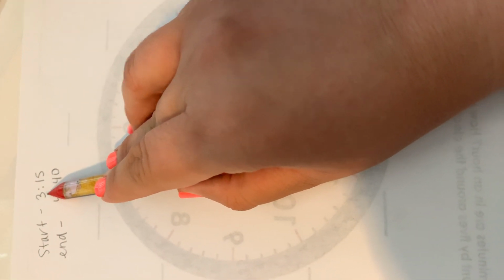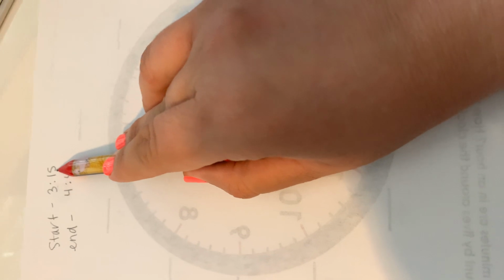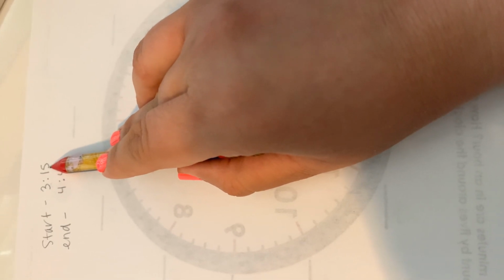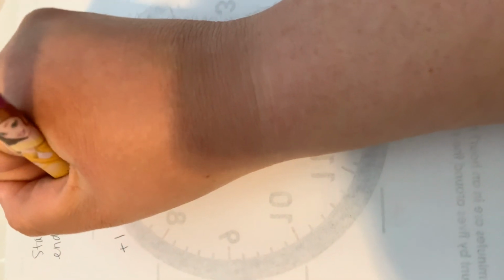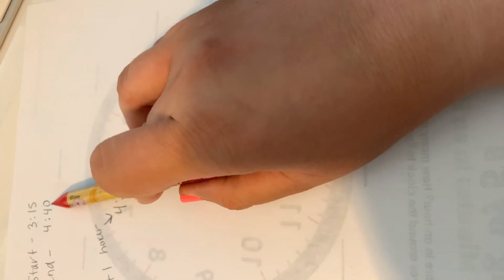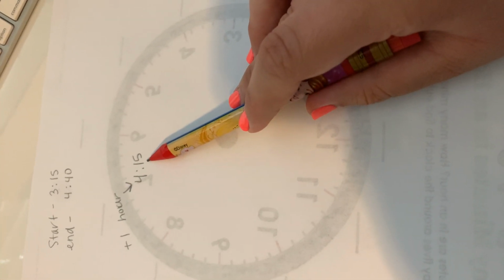What would 1 hour from 3:15 be? 1 hour from 3:15 would be 4:15, right? So if I add 1 hour, it gives me 4:15. Now, are we still on track to get to 4:40? Yes, we haven't passed it yet.